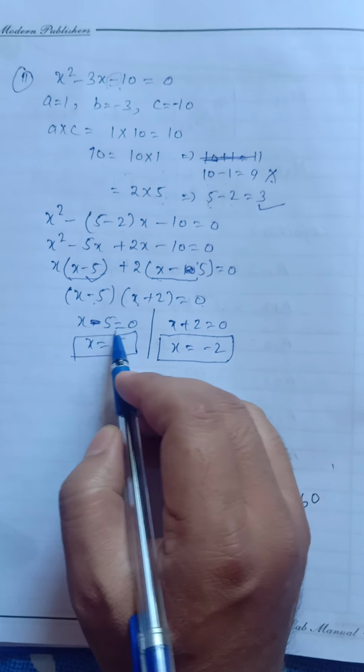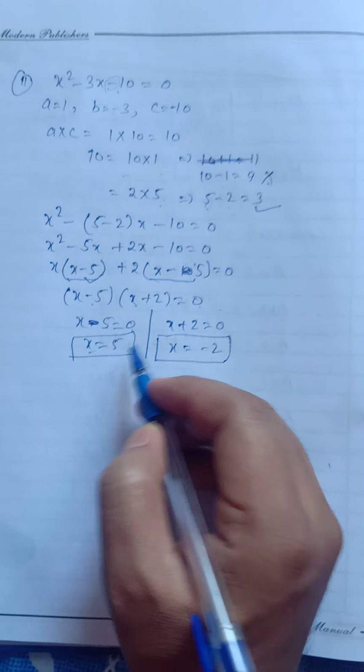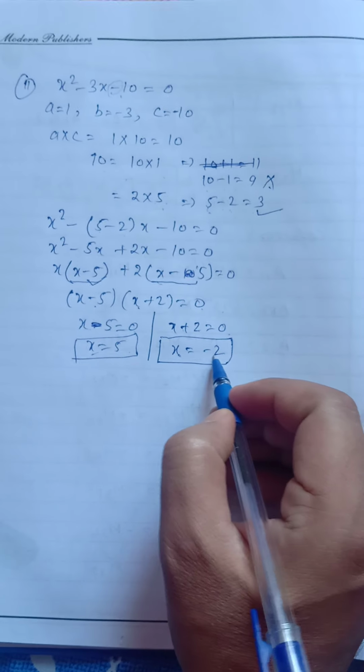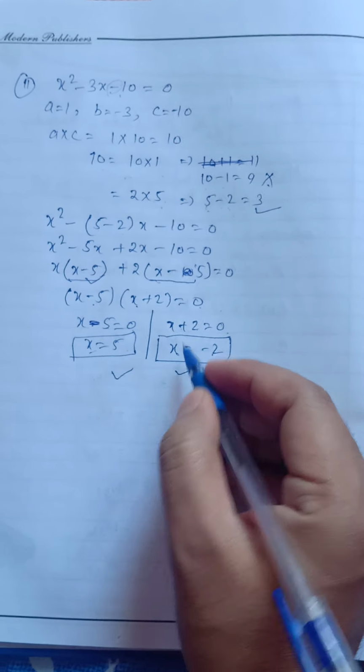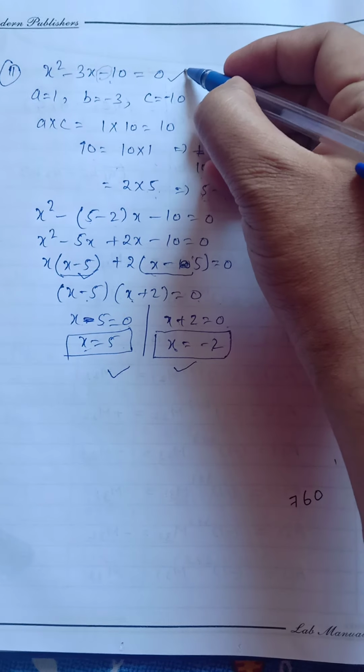So now putting x minus 5 is equal to 0, we got x is equal to 5, and putting x plus 2 is equal to 0, we got x is equal to minus 2. So that is again the solution of this quadratic equation, right?